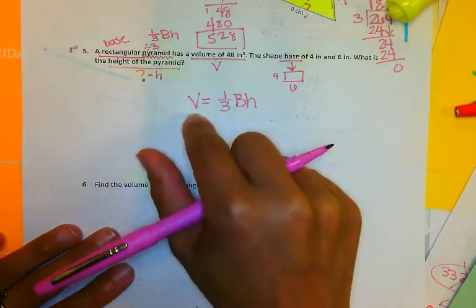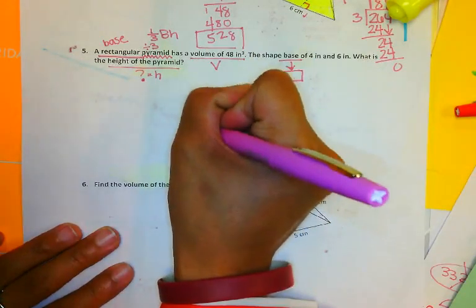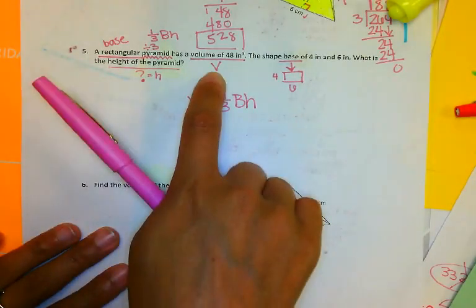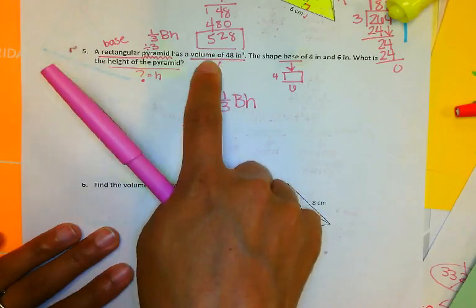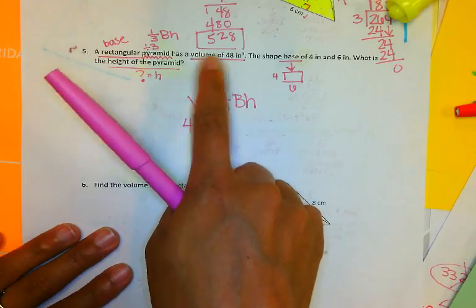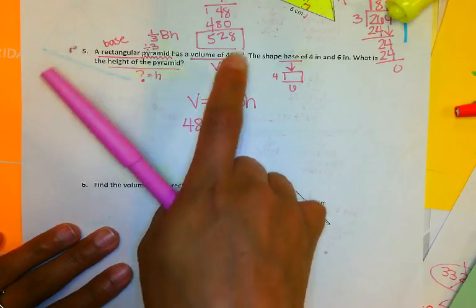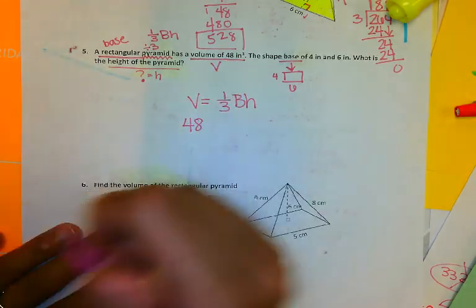So I'm going to replace the V with the number, 48. The reason I did that is because we said the volume is 48. That means volume is 48. So instead of writing V for volume, I'm going to write what it is, which is 48.